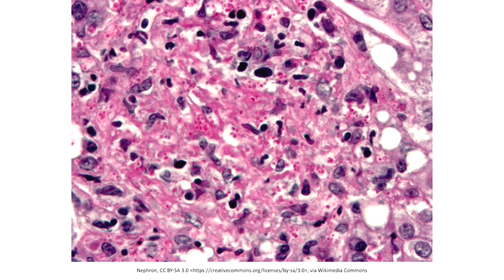Now let's look at this microscopic image. This is taken from a patient with histoplasmosis. And note those intracellular histoplasma yeasts. Again, this is a dimorphic fungi, so it's a yeast in tissues.